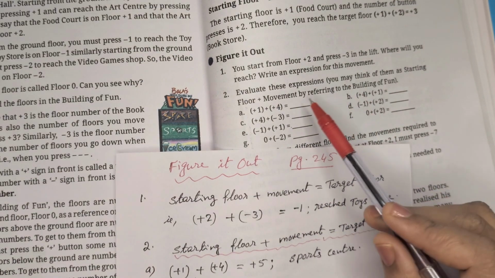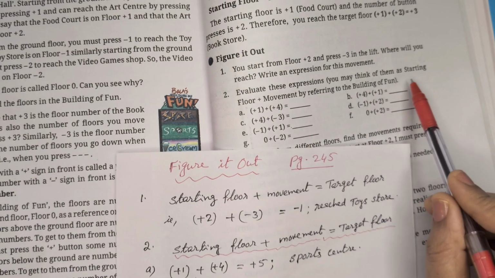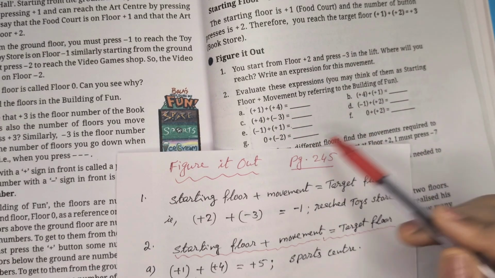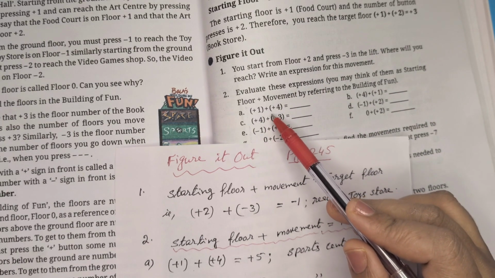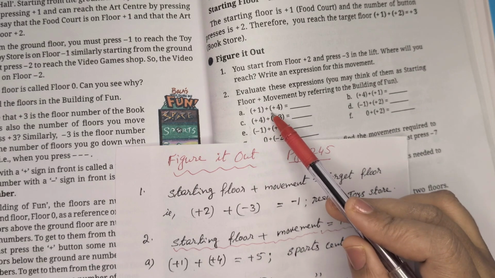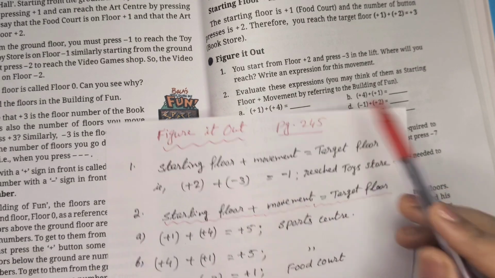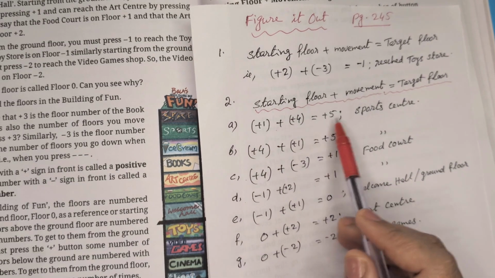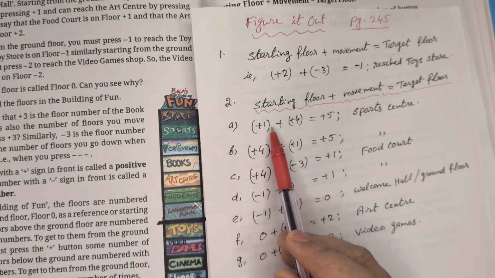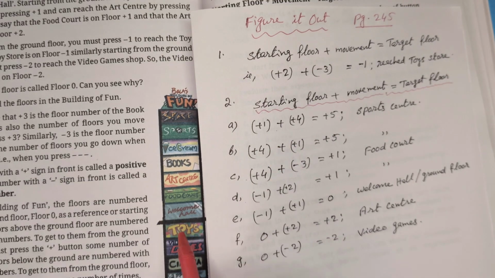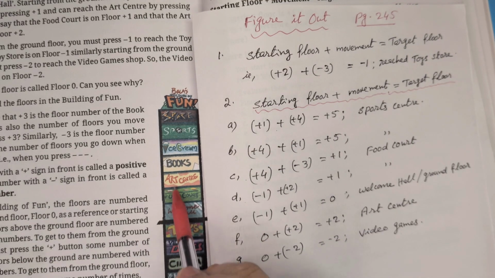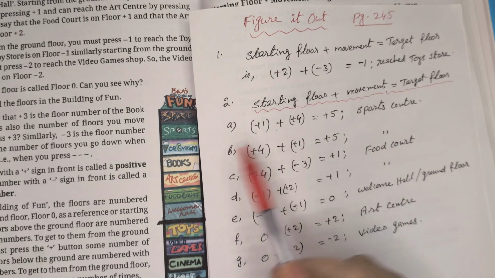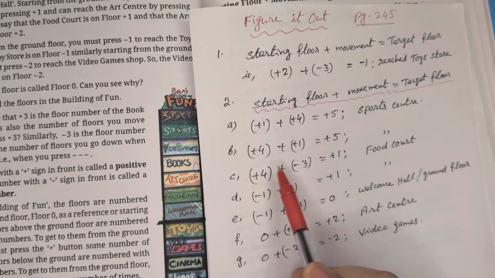Same way we can evaluate these expressions. Second question. Evaluate these expressions. You may think of them as starting floor plus movement, by referring to the building of fun. Now the first one: +1 plus 4. So we can see here 1 plus 4 is the 5th floor. Both the numbers are positive. So from the first floor, again 4 floors up. You reach the sports center, 5th floor.